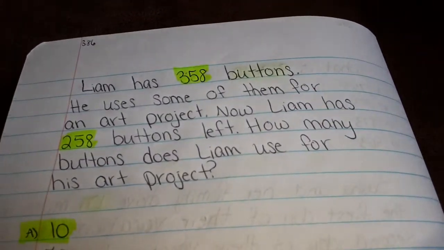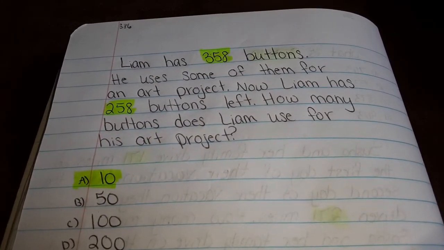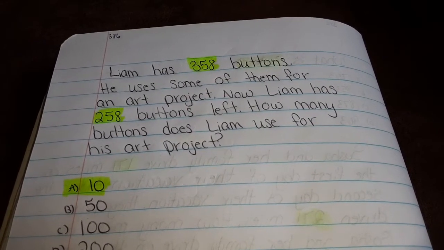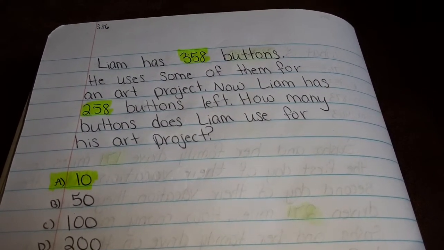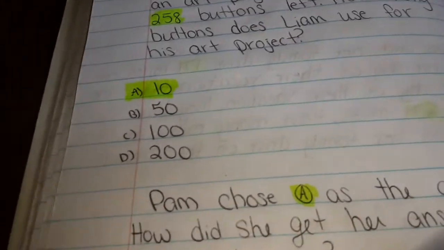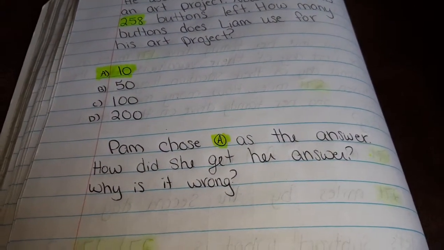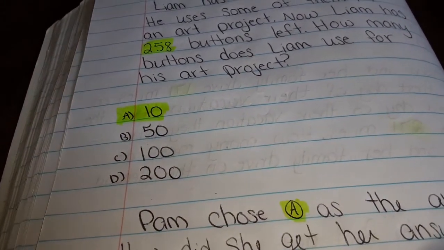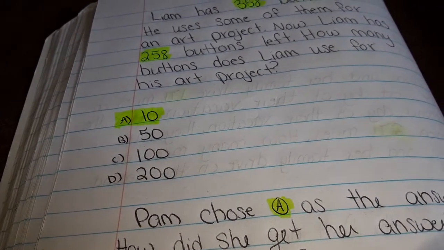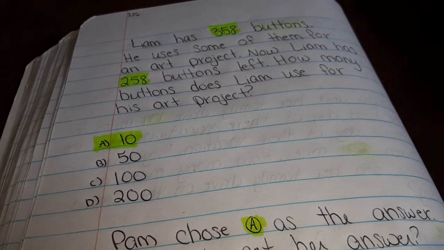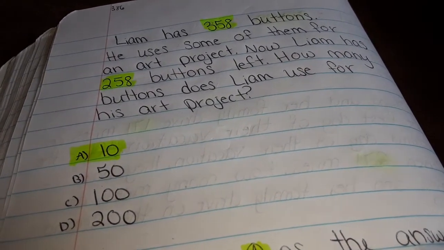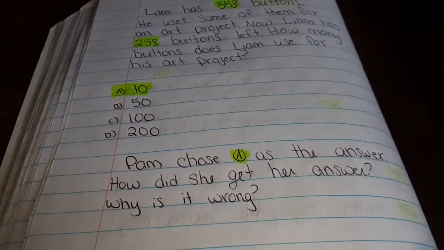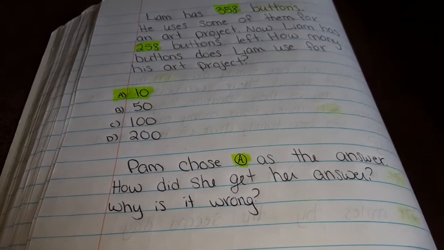Liam has 358 buttons. He uses some of them for an art project. Now Liam has 258 buttons left. How many buttons does Liam use for his art project? Pam chose A as the answer. How did she get her answer? Why is her answer wrong or right? Do you think that 358 minus 258 equals 10? Is that answer correct?